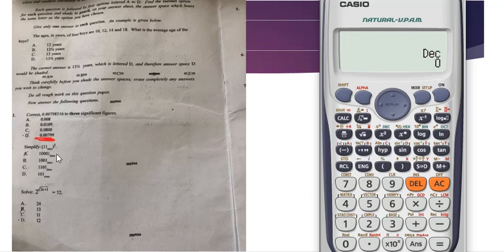From here you could notice that the answers are all in base 2. They are not in base 10. So deci is base 10, then we have hexa, binary, and octa. Octa is 8, binary is 2, hexa is 16, deci is 10. So we are to convert to base 10. Click on this.